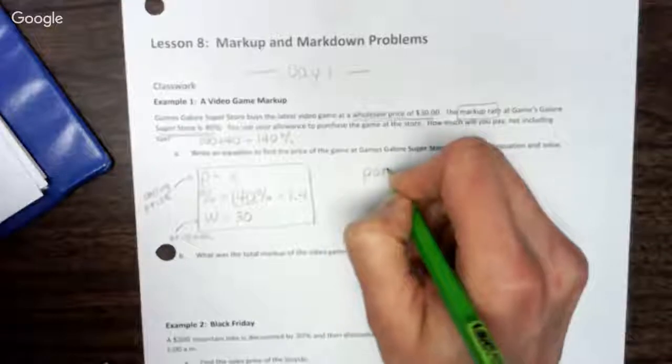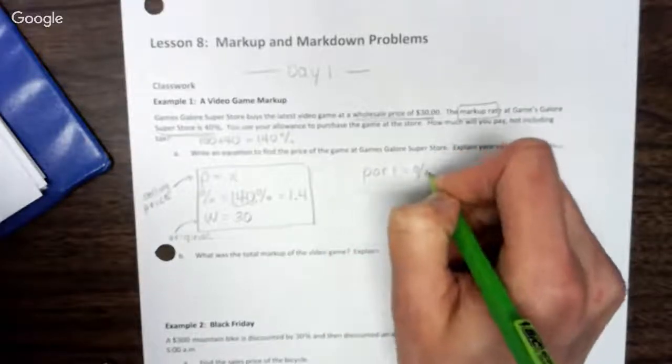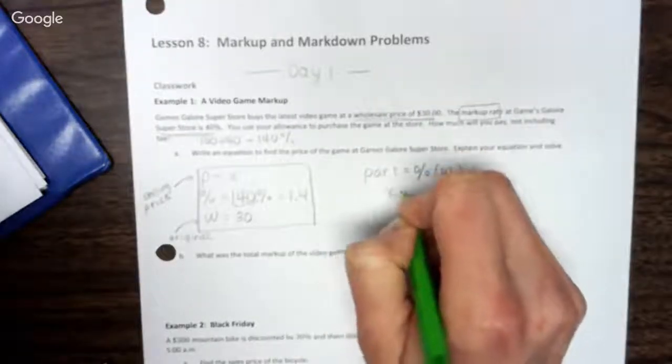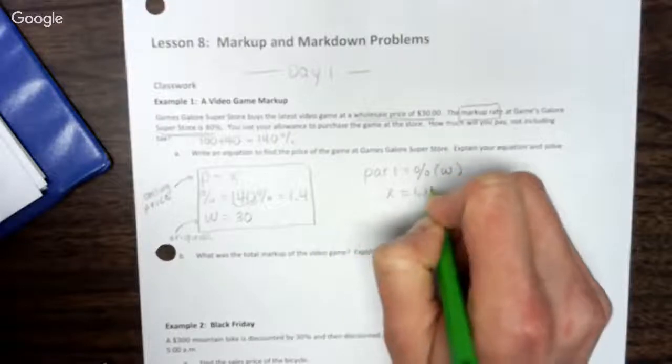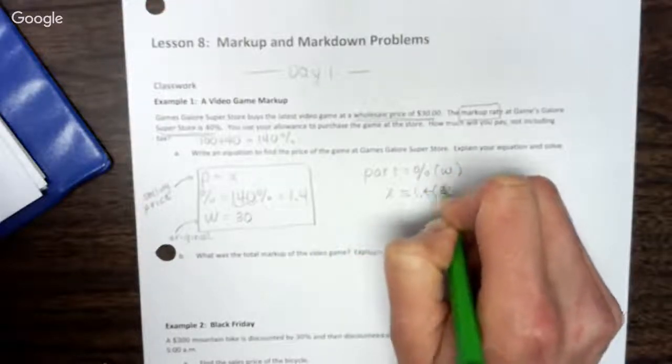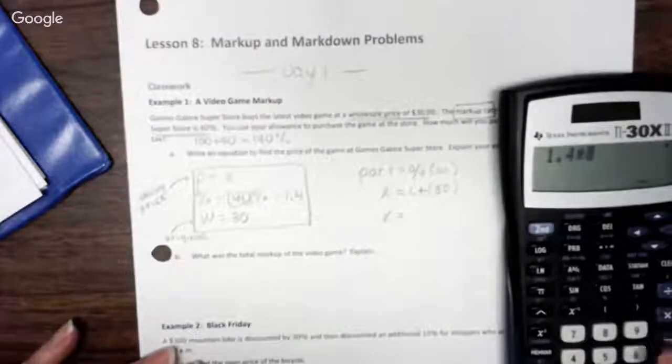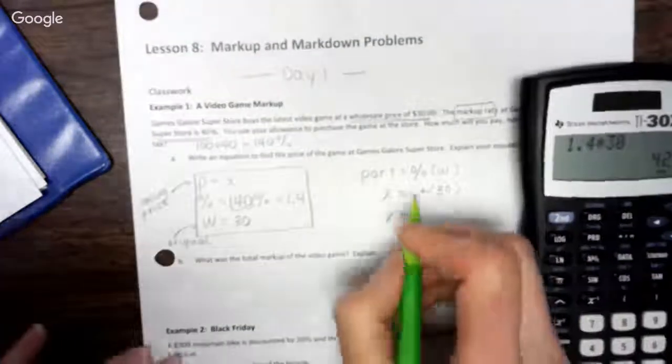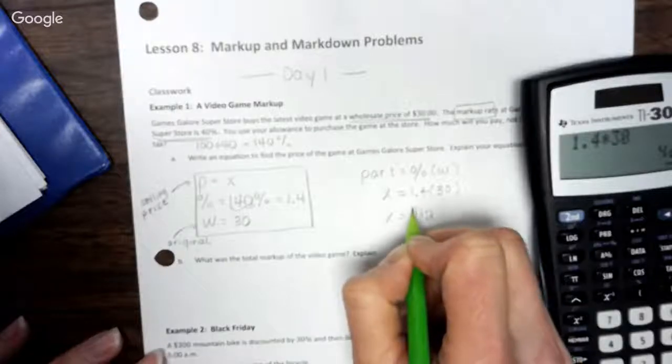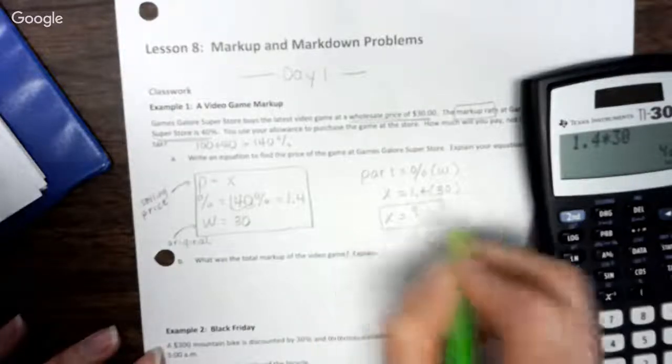So let's start with part equals percent times whole. So X is 1.4 times 30. So bring your calculator in. 1.4 times 30 is $42. So they bought it for $30 and they're selling it for $42. That will make them a $12 profit.